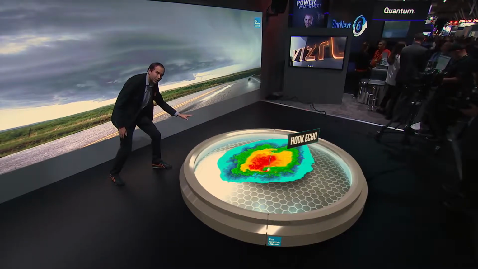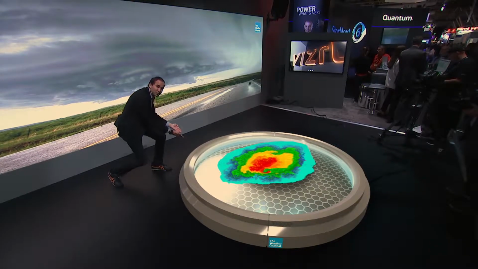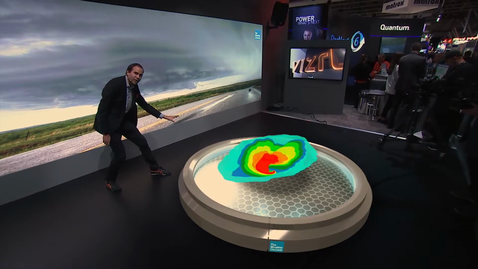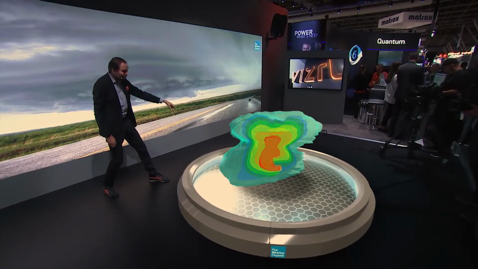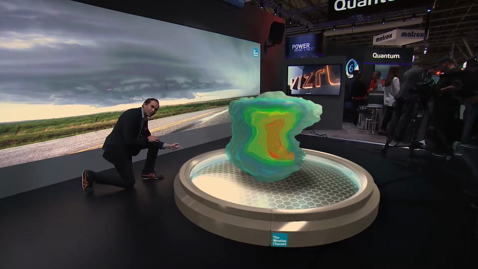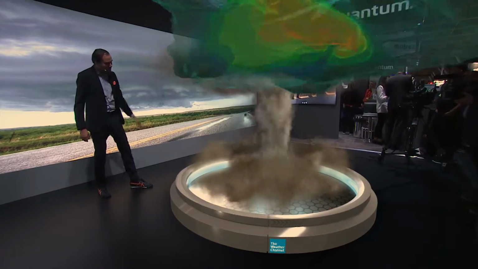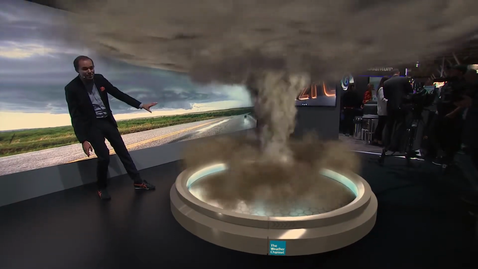So we can see that signature hook echo that tells you there's a tornado present. Now, these supercells are massive storms, so we're going to raise this up here. And these can be 30, 40, 50,000 feet in elevation. And at the base of that supercell, the smallest part of it is the most dangerous part, where that tornado is located. So let's lift this whole thing up and take a look at that tornado.